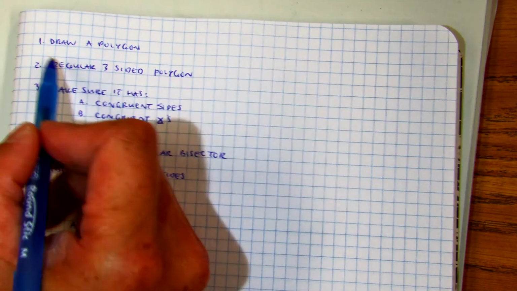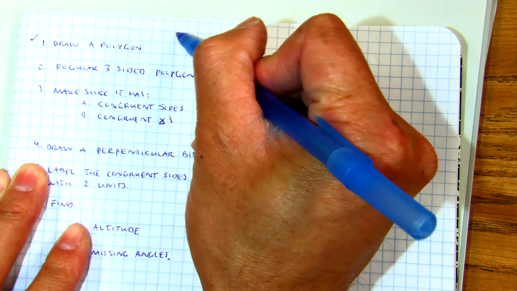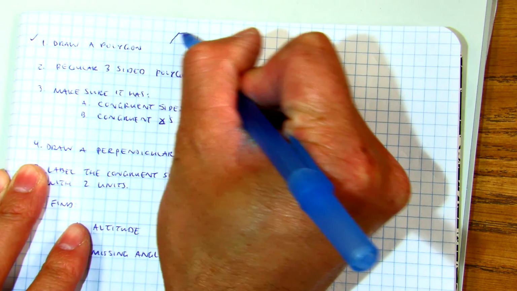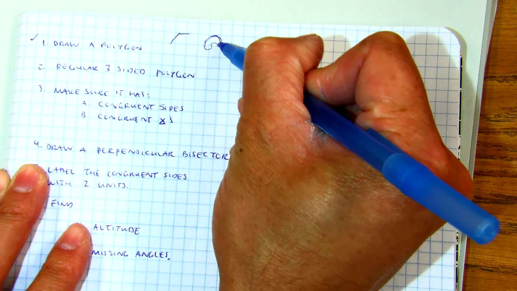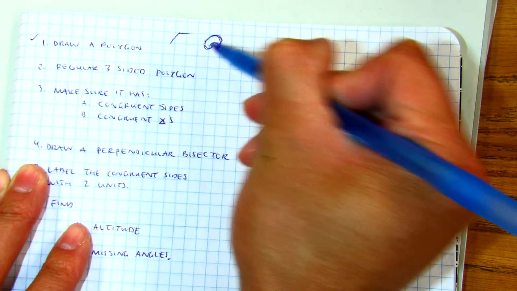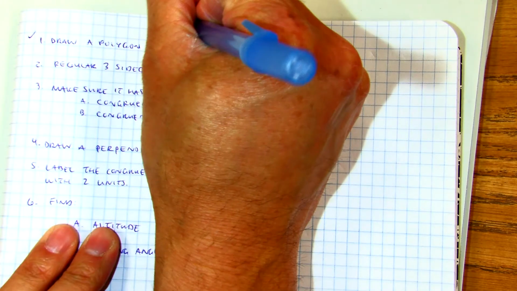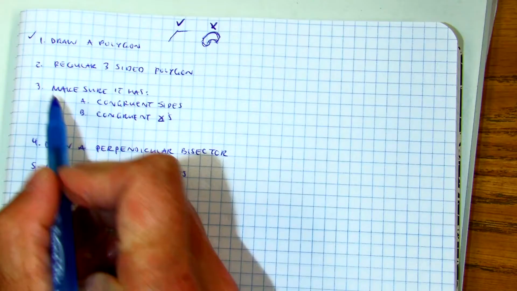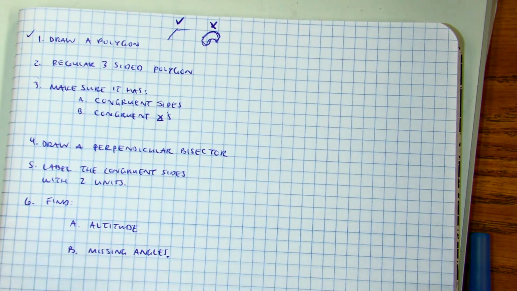I'm first going to draw a polygon. A polygon is kind of like sharp sides, right? It never caves in. So that's not a polygon. So yes, no. And a 3-sided polygon is a triangle.